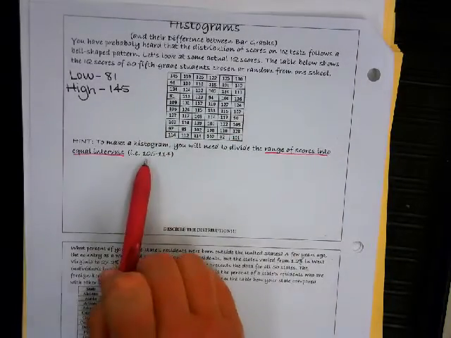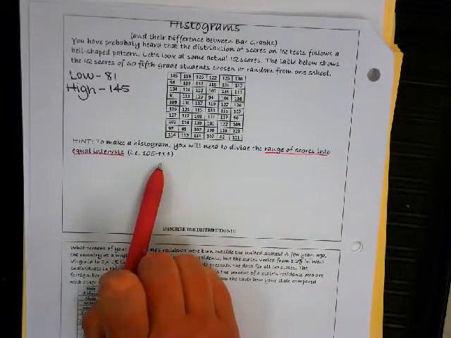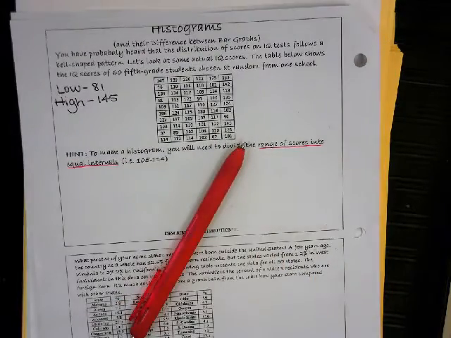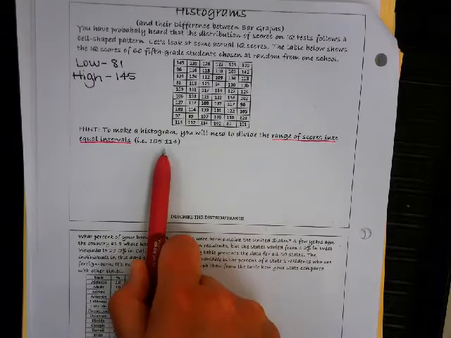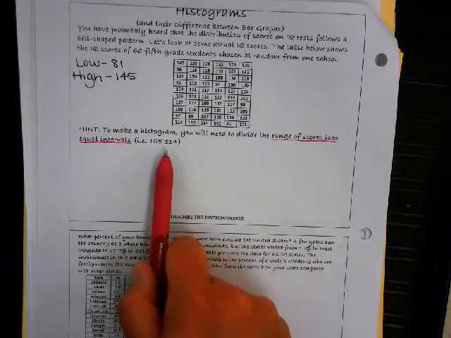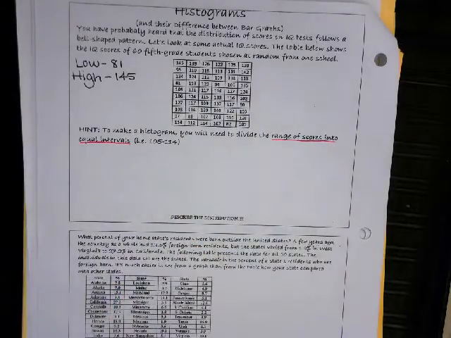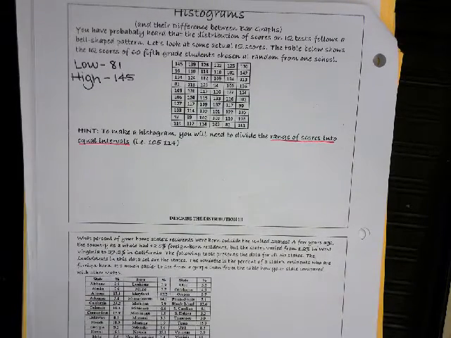So an interval could be 105 to 114. That is 10 scores: 105, 106, 107, 108, 109, 110, 111, 112, 113, 114. So we'd be going by intervals of 10. Just keep in mind that even though we look at that and our brain does subtraction and goes that's 9, it's actually 10 when you count it. So we would do intervals of 10. You count length, right?